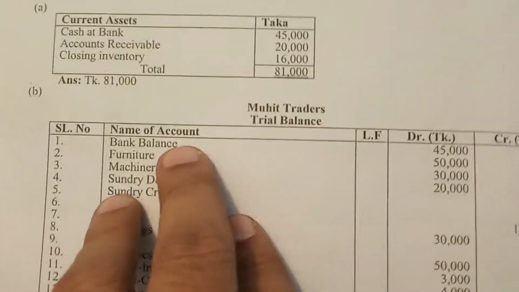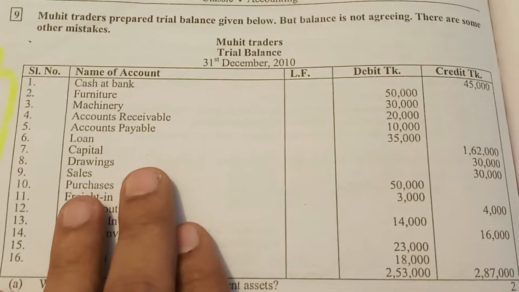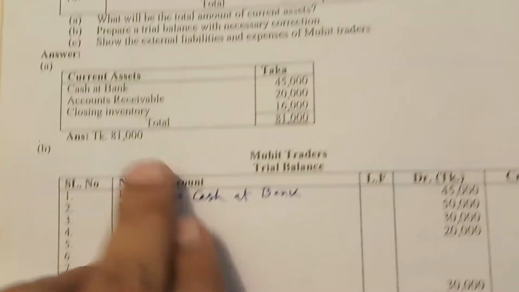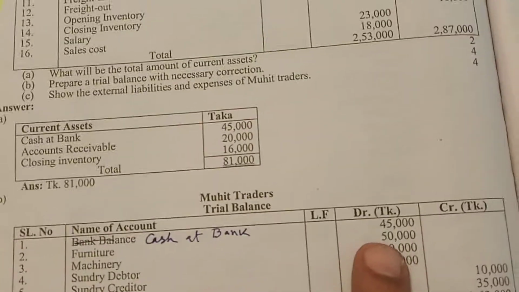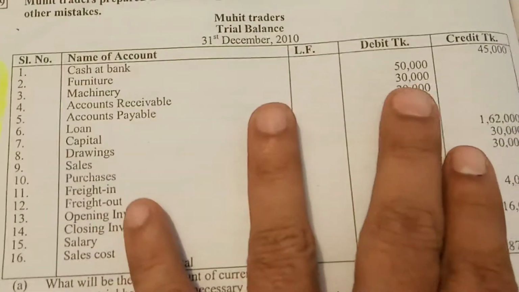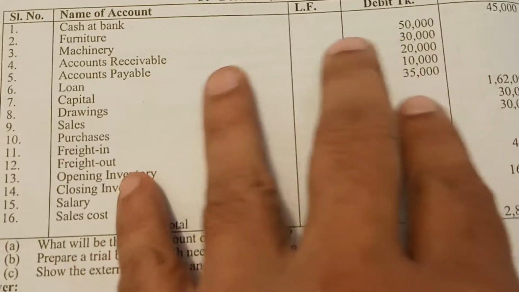For the bank balance, in here it is by mistake written bank balance, but it's actually cash at bank. So cash at bank 45,000, debit column. Then furniture remains the same, furniture debit column, it's okay. Machinery, this is your asset, also debit column.